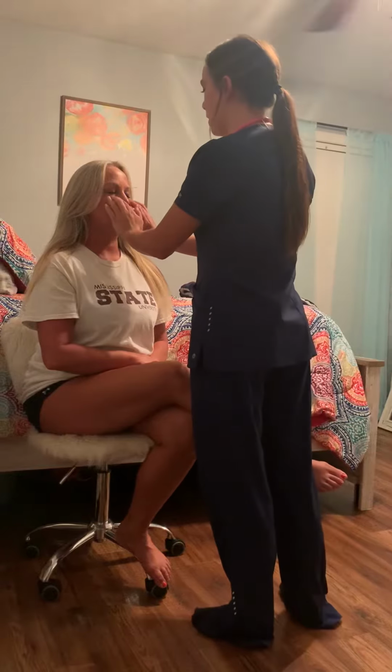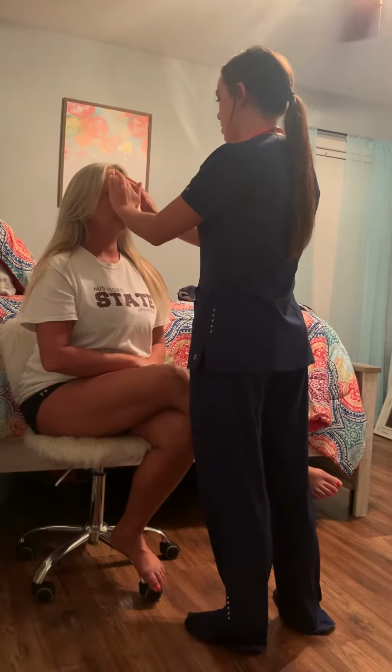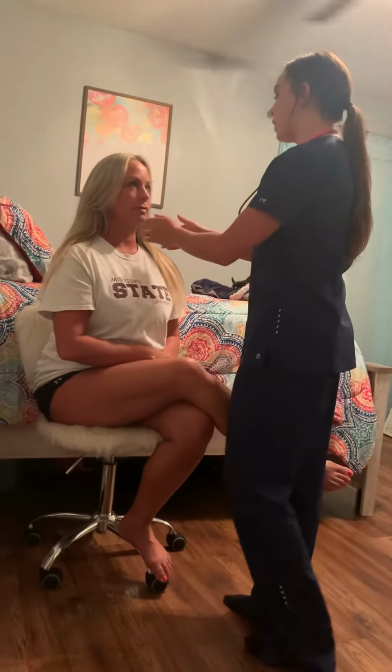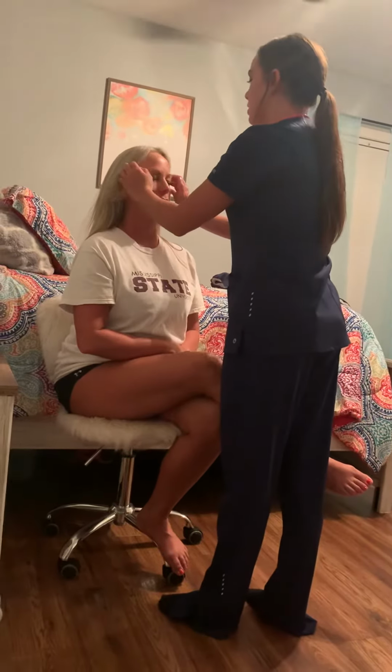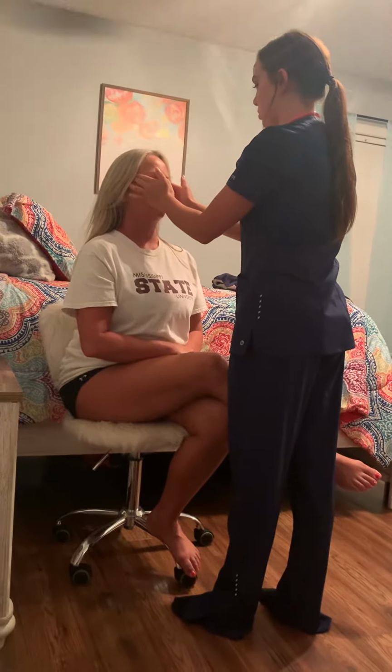And I'm going to palpate the bony prominences of her face for tenderness, size, and shape. Is any of that tender? I'm going to palpate her temporal pulse, and it is a regular 2+.